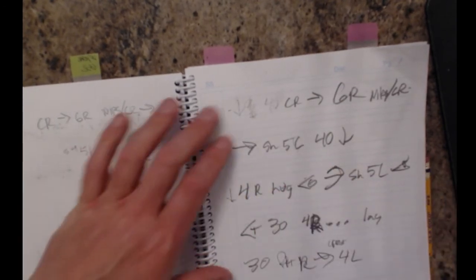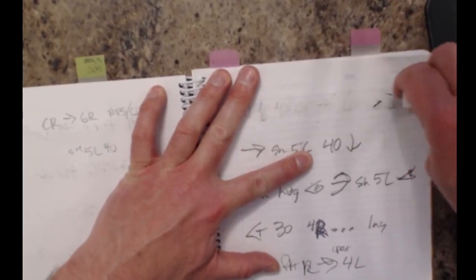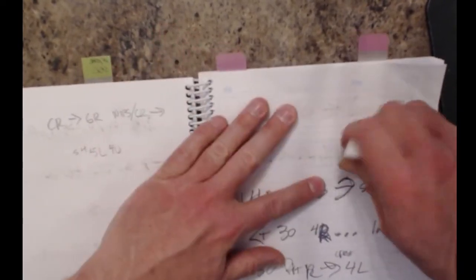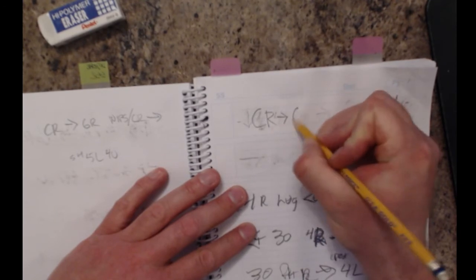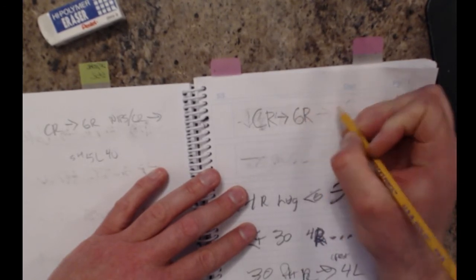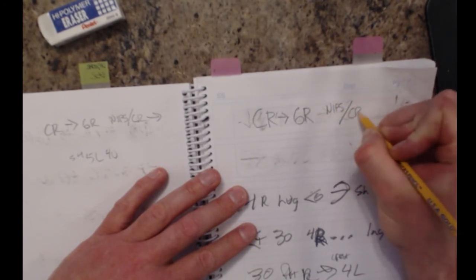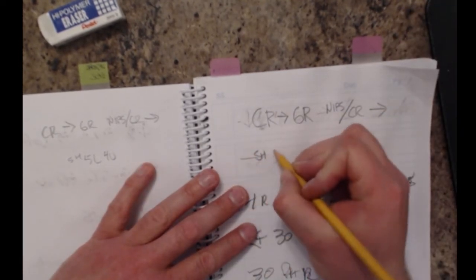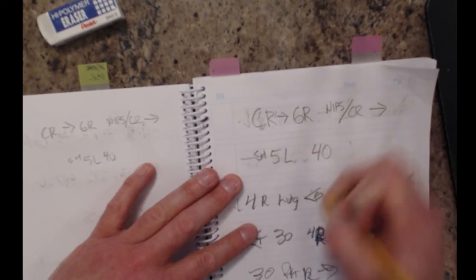This up a bit. All right, so we go crest into 6 right, nips over crest into short 5 left, 40.